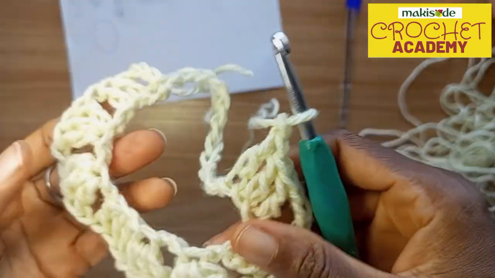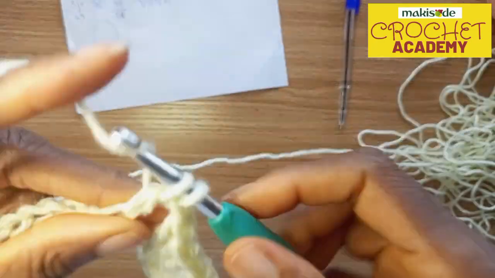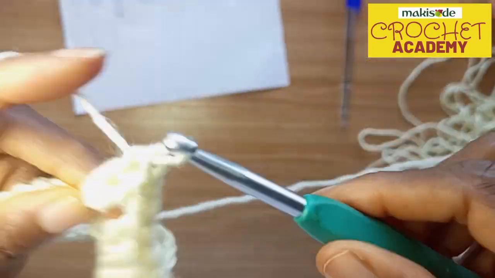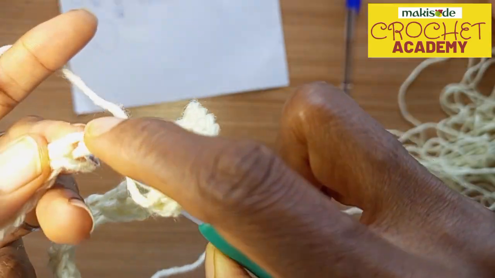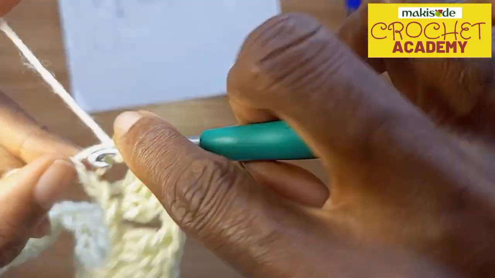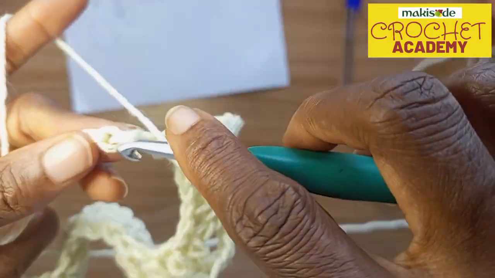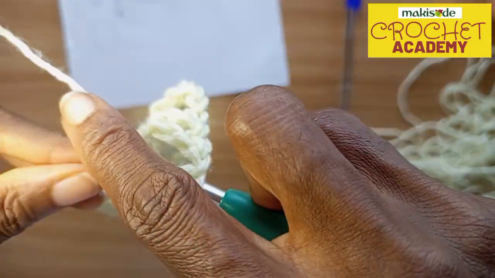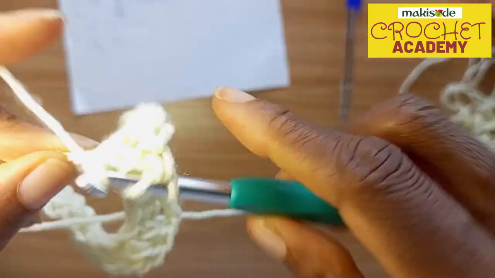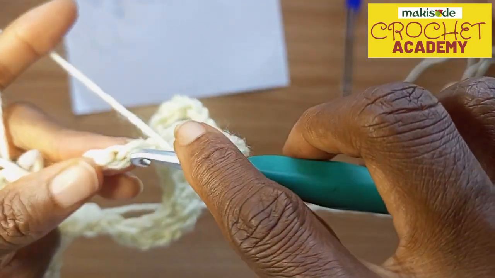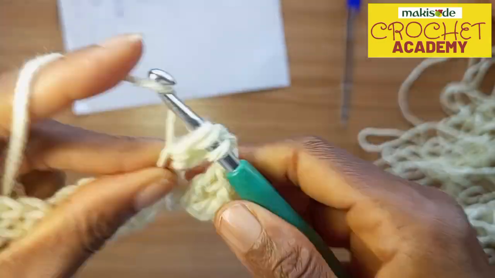Then chain 1 and continue this saga right here. Okay, so skip a stitch, 3 double crochet stitches into the next stitch, skip a stitch, chain 1, 3 double crochet stitches into the next stitch, 2 and 3, chain 1, skip 1, 3 double crochet stitches into the next stitch, chain 1, skip 1, 3 double crochet stitches into the next stitch.